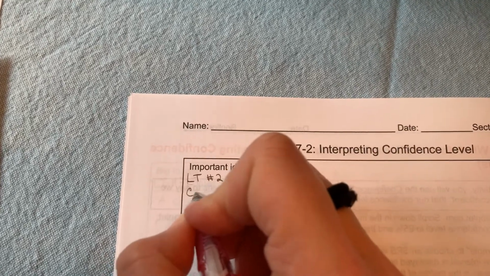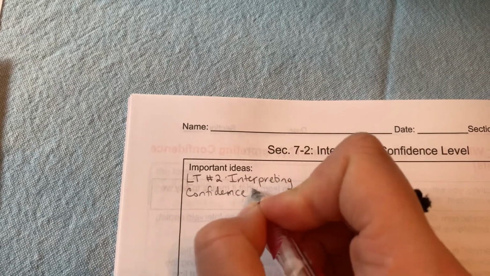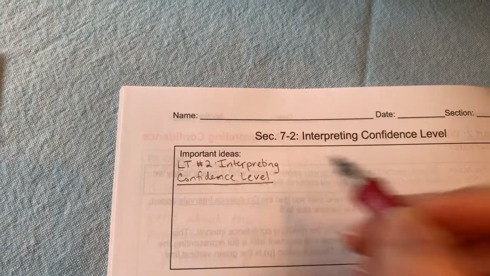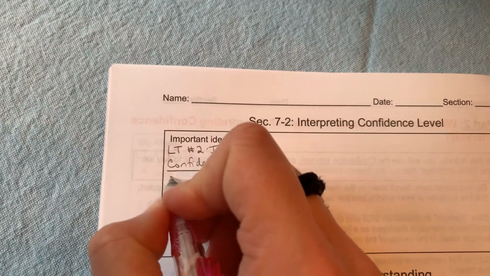So here we are interpreting a confidence level. Okay, so to interpret the confidence level, this is similar to what I was typing on the previous page.